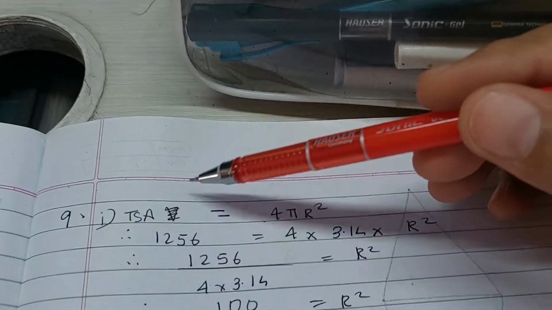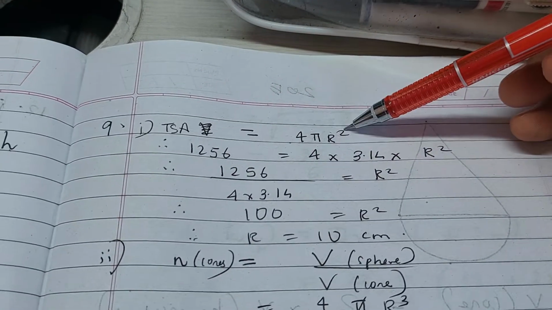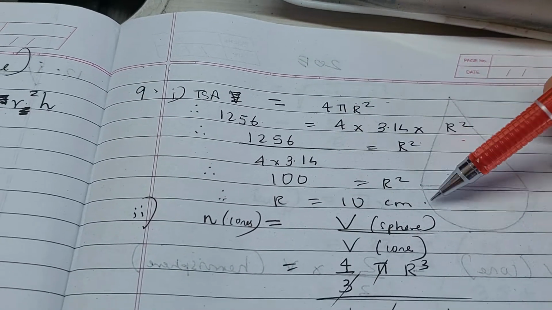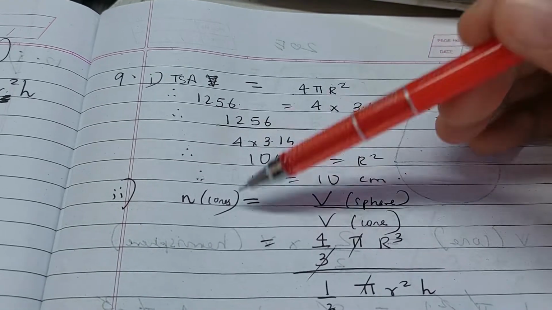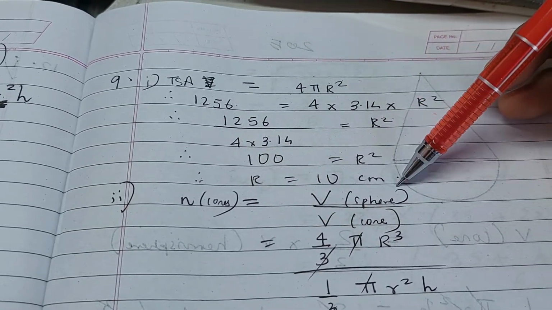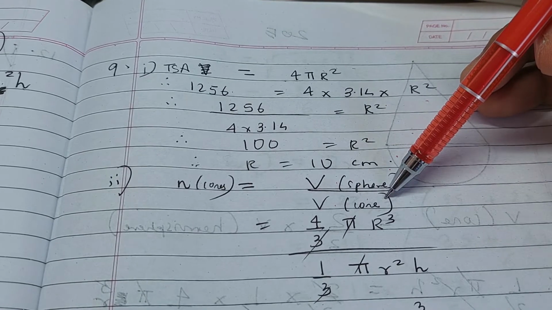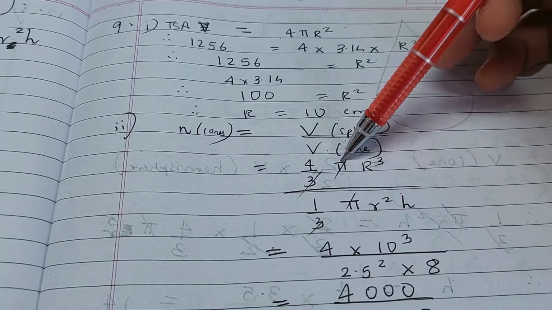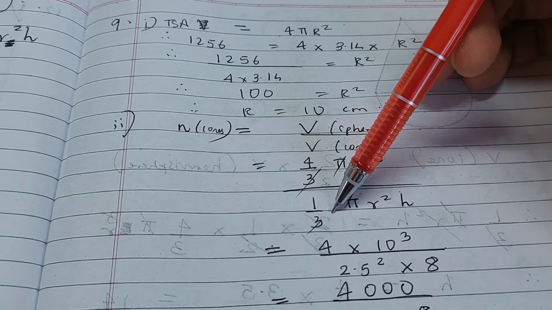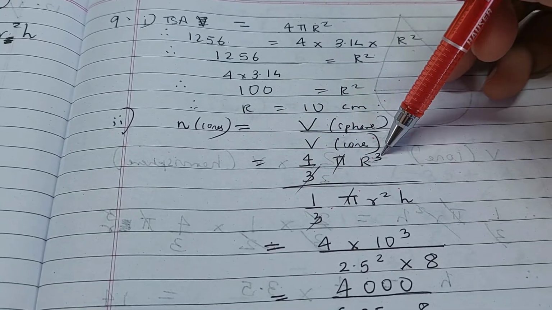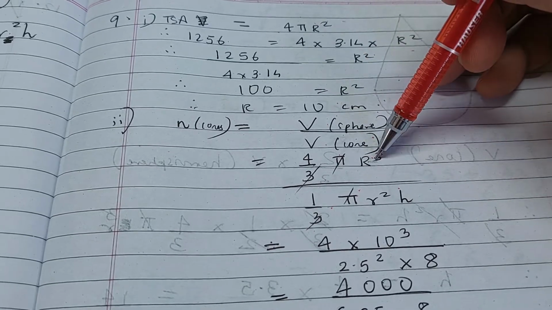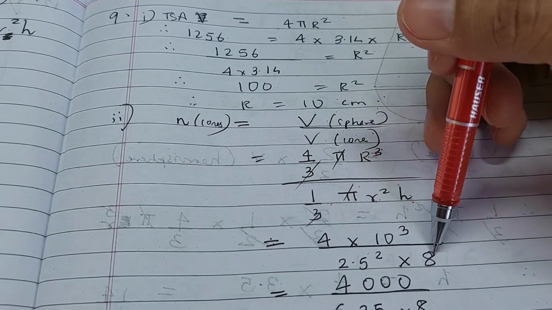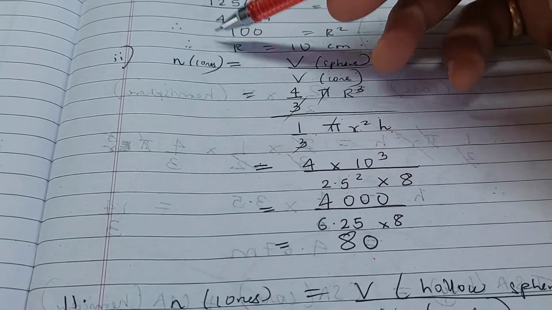First of all, total surface area of a sphere is 4 pi r squared. TSA is given, so we can find the r, which is 10 centimeters. Now, number of cones is equal to the volume of the sphere upon volume of one cone. Volume of sphere formula and volume of one cone formula. Pi gets cancelled, 3 gets cancelled. The radius, we know, 10 centimeters. The radius of the cone and height is also given. Substitute the values and we get number of cones is 80.